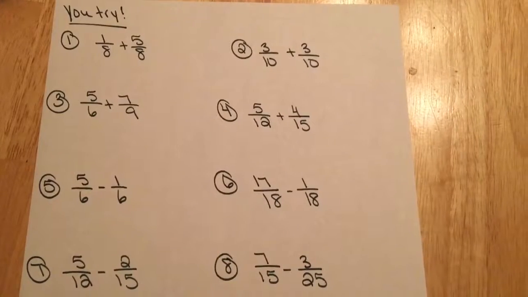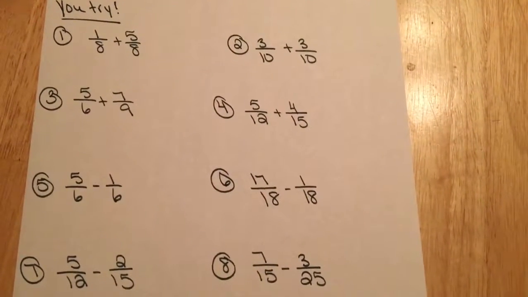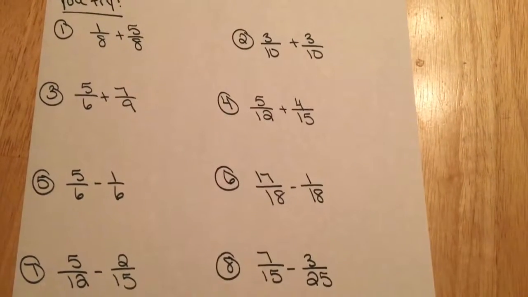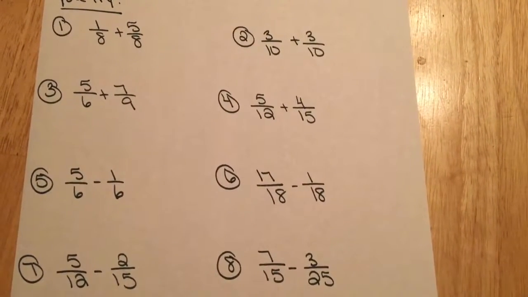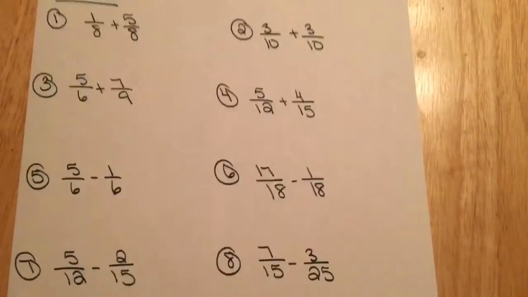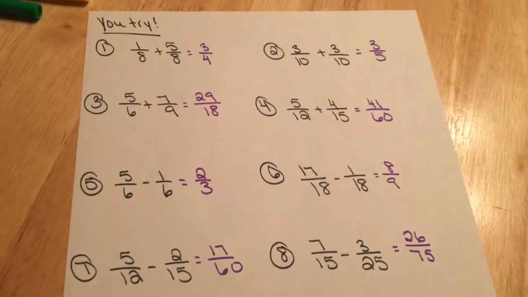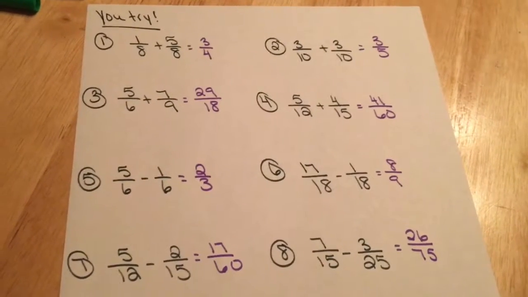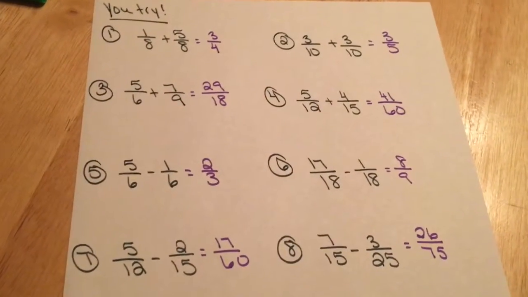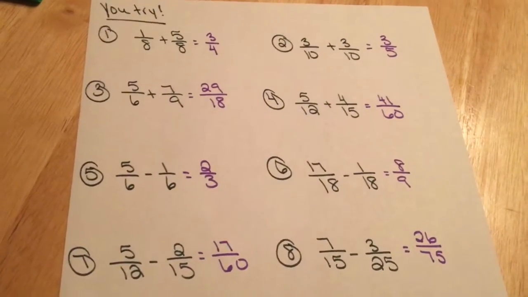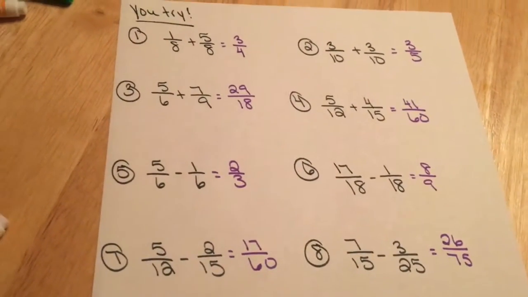Now I'm going to have you try some on your own. Take a moment to pause the video, write these down, try and solve them. Notice it's a mixture of addition and subtraction with like and different denominators. Take a moment and check to see if you got the same answers. If not, make sure you go back and look at either your multiplying or your addition and subtraction.